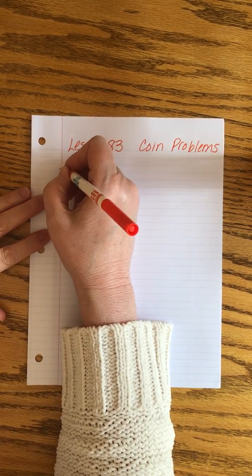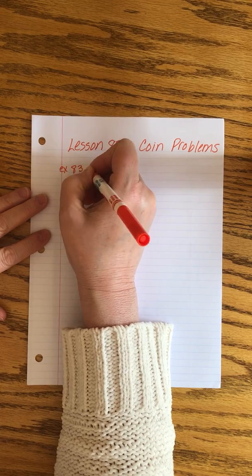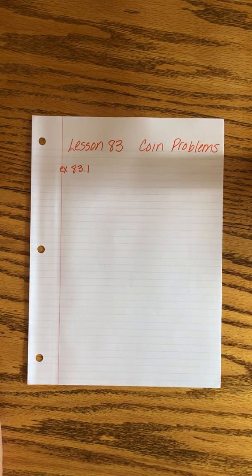Let's dive in. Let me just read it to you first. Don't try to make sense of it. Just listen to what the story's about. Jack and Betty have 28 coins that are nickels and dimes. If the value of the coins is $1.95, how many coins of each type do they have?